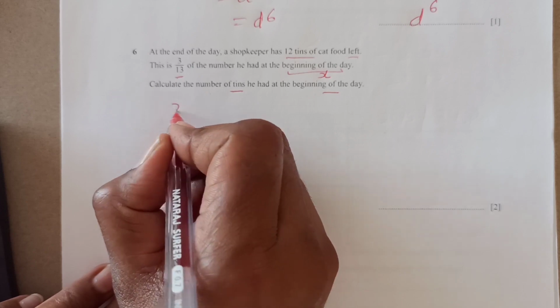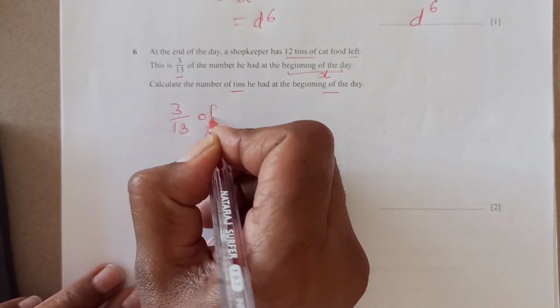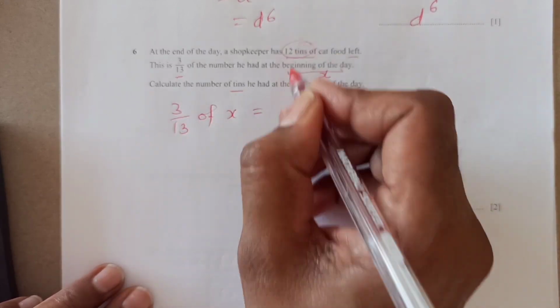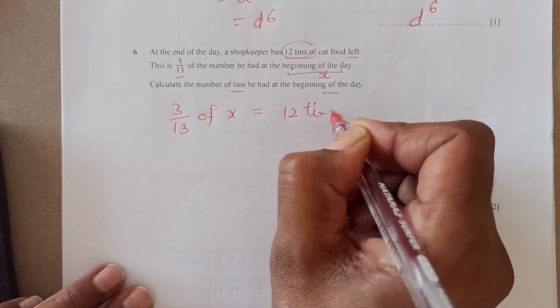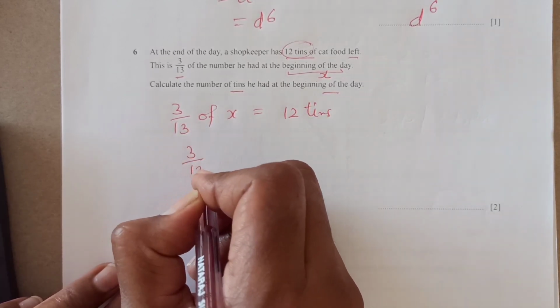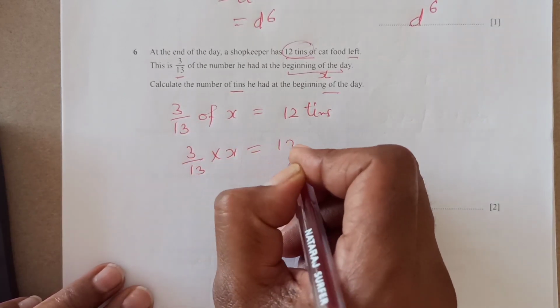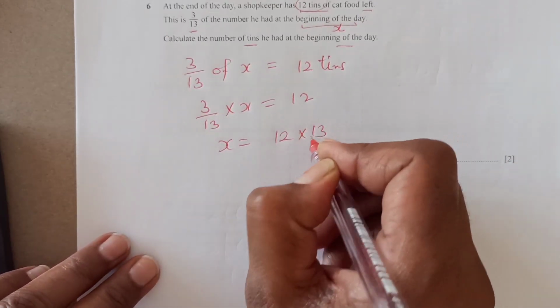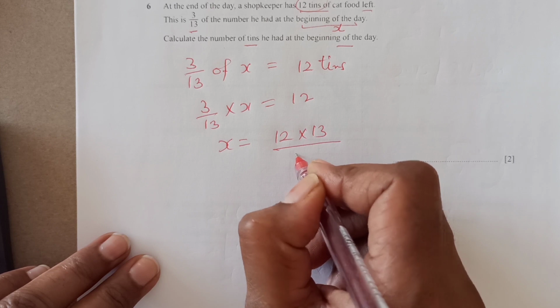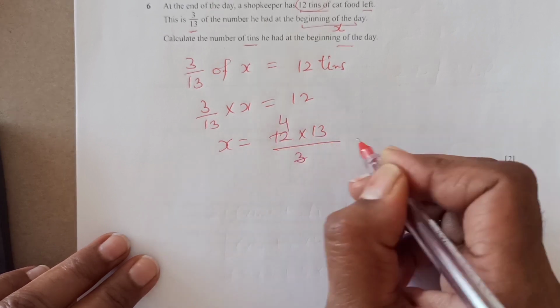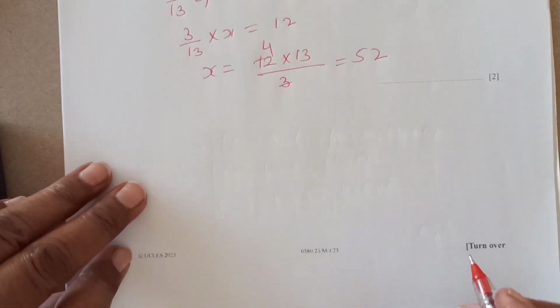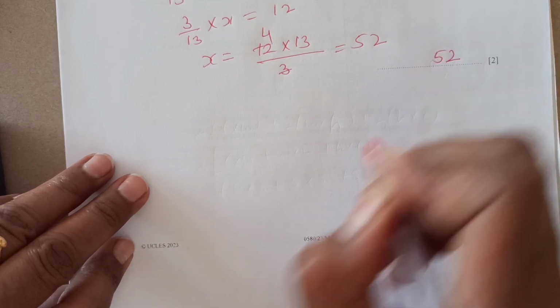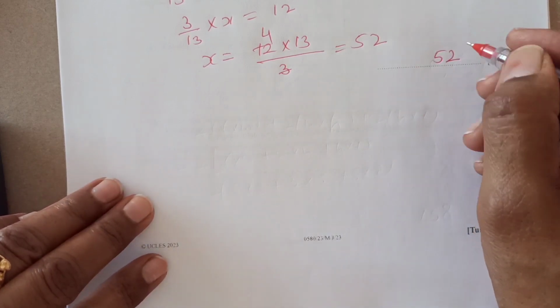So that is 3 by 13 of x is equal to 12 tins, right? So it is 3 over 13 times x equals 12, and x is going to be 12 times 13 over 3. 3 times 4, so this is 52 tins. So he had 52 tins before.